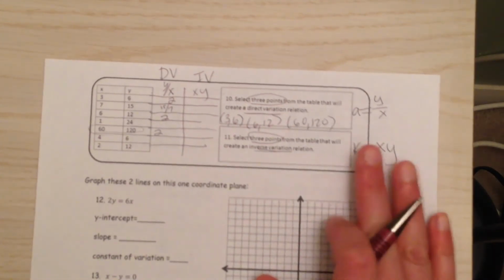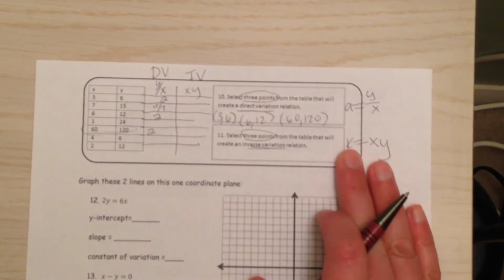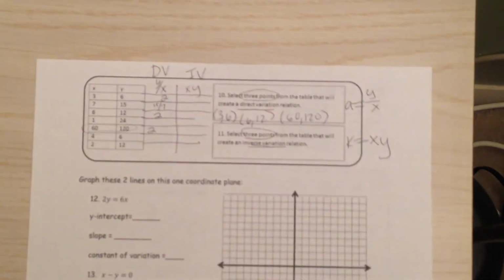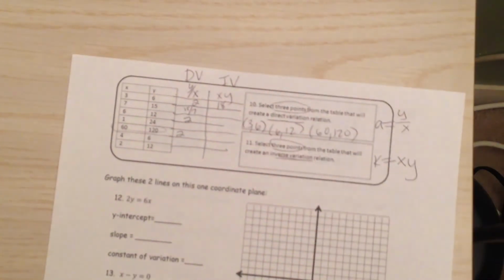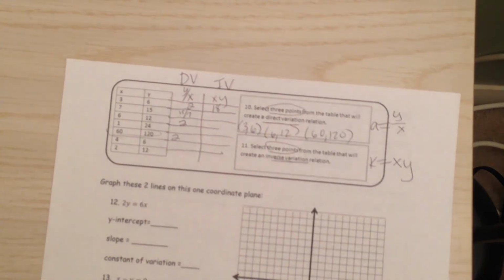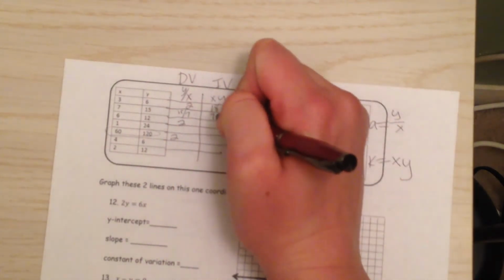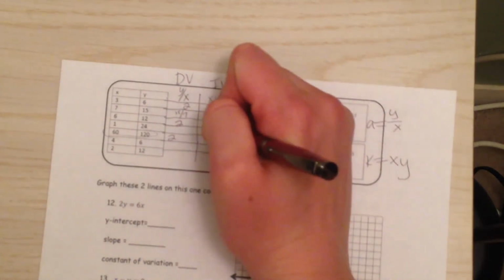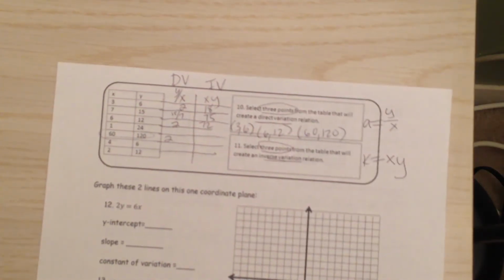Now let's check for my constant of variation for inverse variation. So I get to say x times y. My first one there says 3 times 6, that's 18. My next one says 7 times 15, which is 75. My next one says 6 times 12, so that's 72. None of these are matching up yet. Let's hope there's one coming up soon.